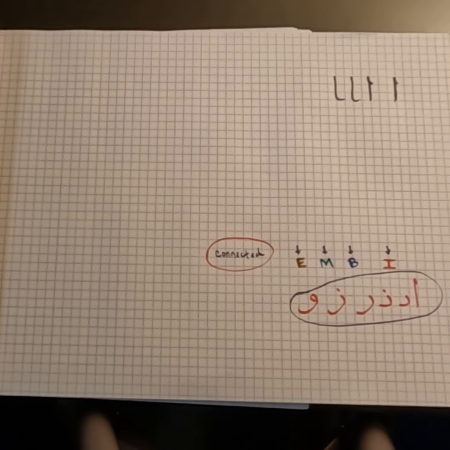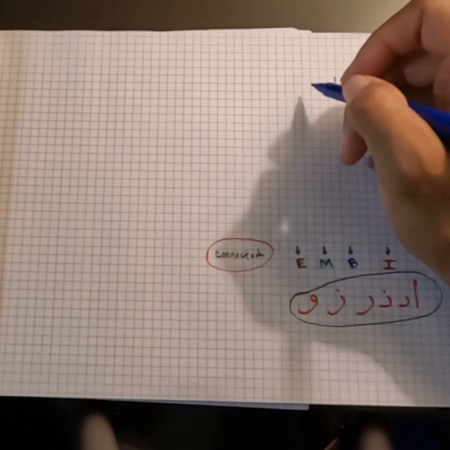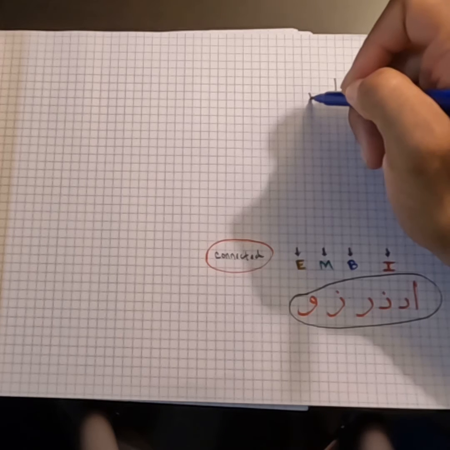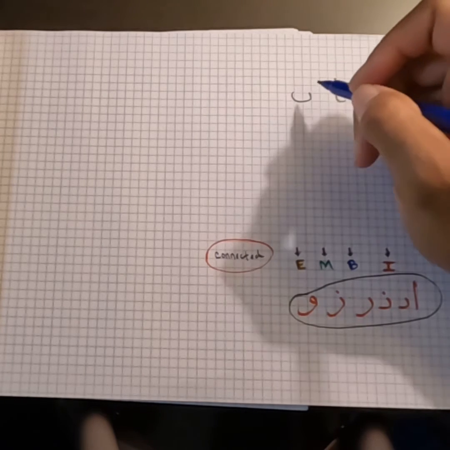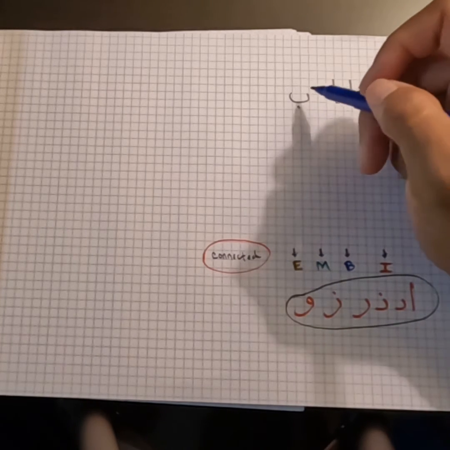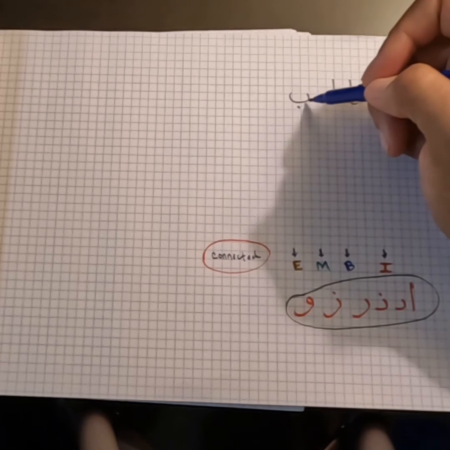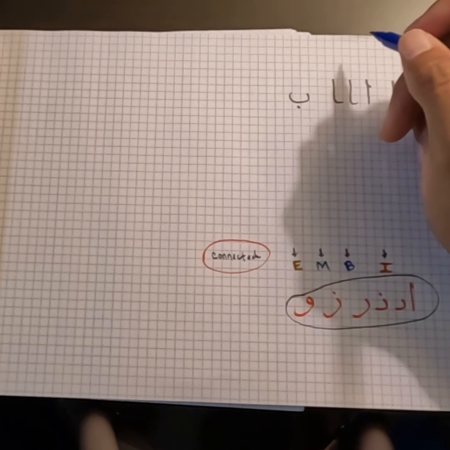Now we'll go to Ba. So we'll write a Ba. Bring the line down, over and up. And then it's a dot underneath. So it's like you drop a short line, then you bring it across, back up, right? So this is Ba in its isolated form.